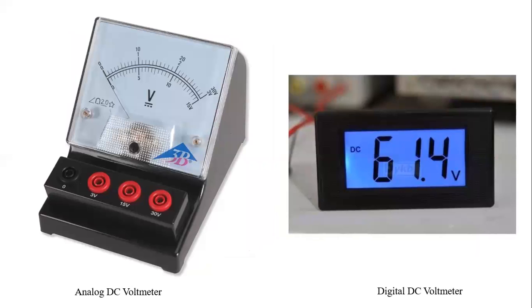Now these two are voltmeters. A voltmeter measures voltage. If in some places we need to know the voltage, we have to use this instrument. It can be either analog or digital, and in our lab we will see both. In digital, it is directly shown how much voltage there is. In analog, you have to read it by yourself.